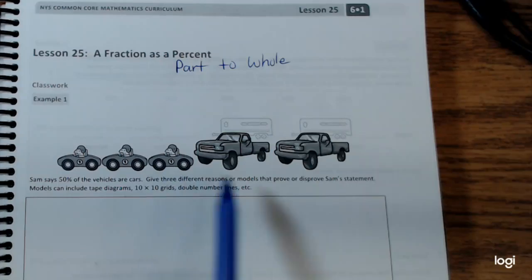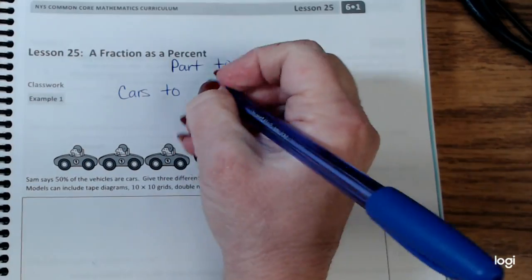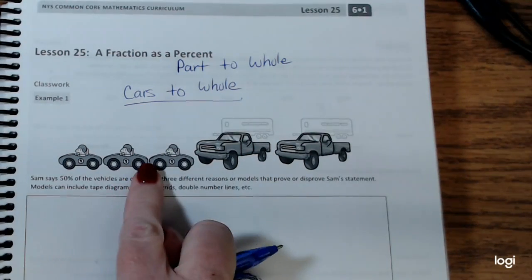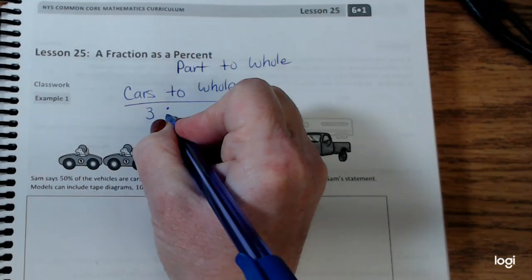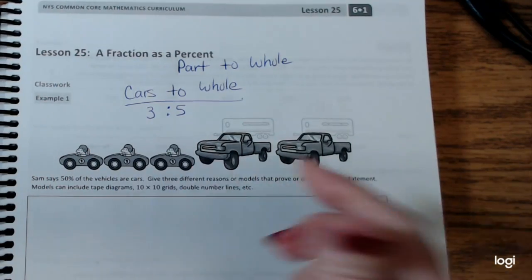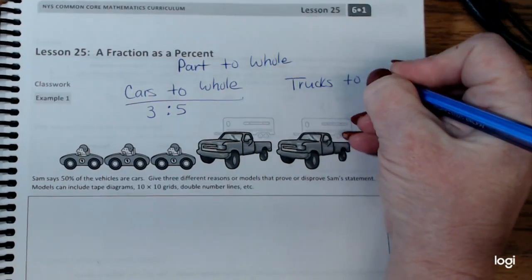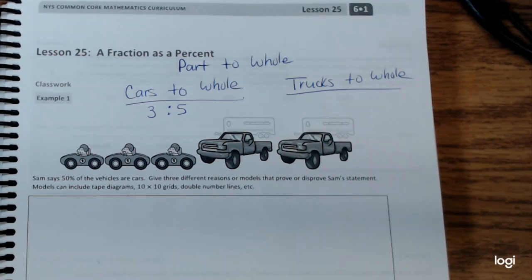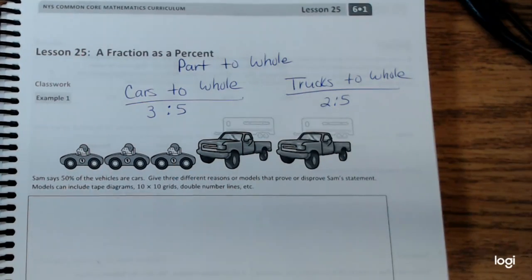You're right, we could look at the cars. So we could say cars to whole. And if I did a cars to whole ratio, I would say, let's see, there's 3 cars. And we would say to a total of 5. Another part to whole we could do, obviously, would be the trucks to whole. And if we did the trucks to whole, what would that ratio be? You're right, the ratio would be 2 to 5.